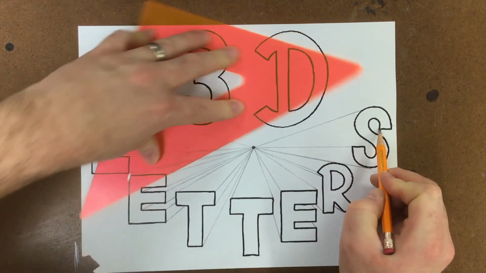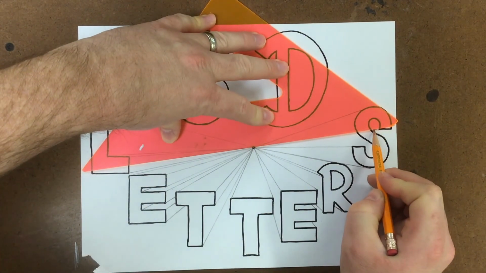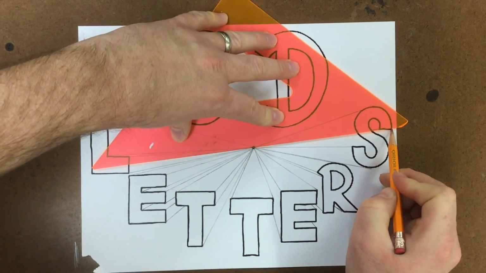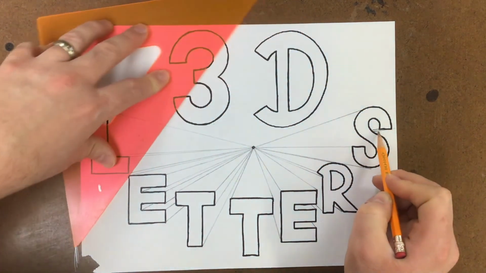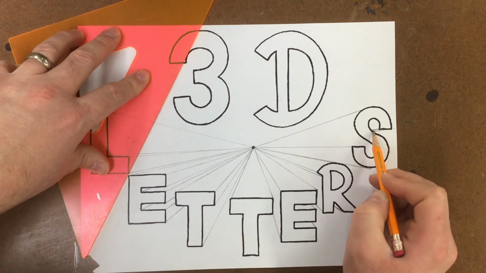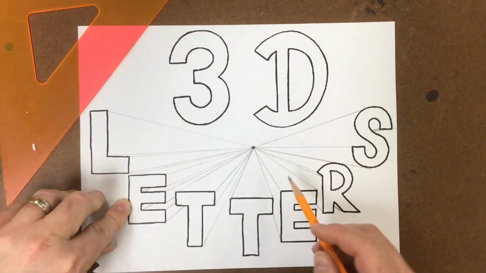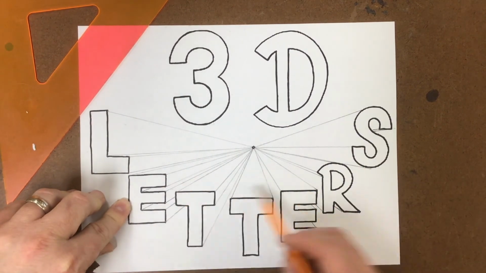So here's a corner to the vanishing point, I will underlap. Here's another corner to the vanishing point, and I'll underlap. And there's just a little sliver of activity visible to us. Okay. All right, I'm going to do the 3 and the D, but let's talk about cutting off all these.